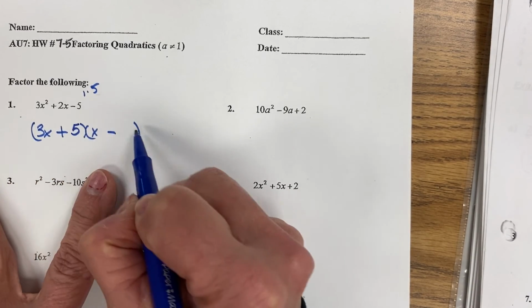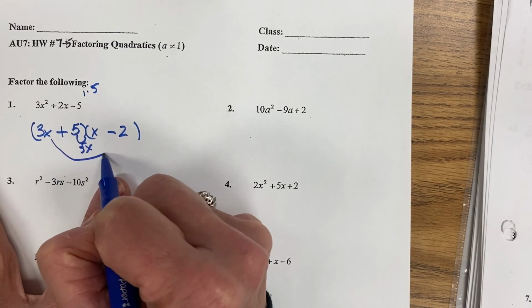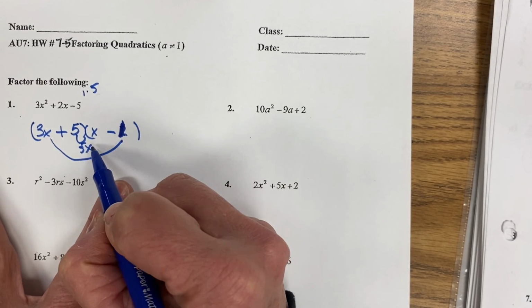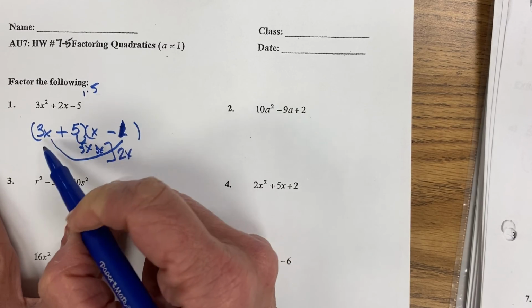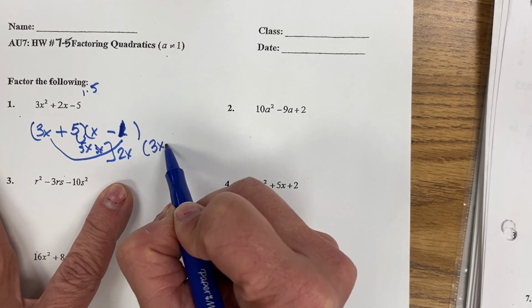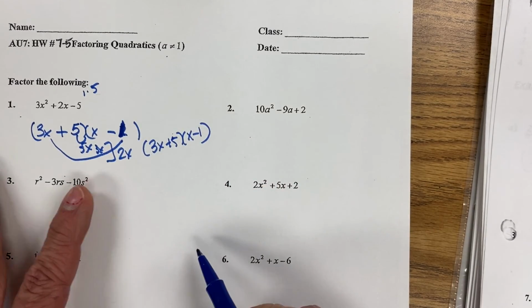So if I put my 5 here and my 1 here, this is 5x. Oops, I'm sorry, this should be a 1. And this is a 5x, and this is a 3, and so this is 2x. So your factors are 3x plus 5 and x minus 1. I'll rewrite that. Those are your factors.